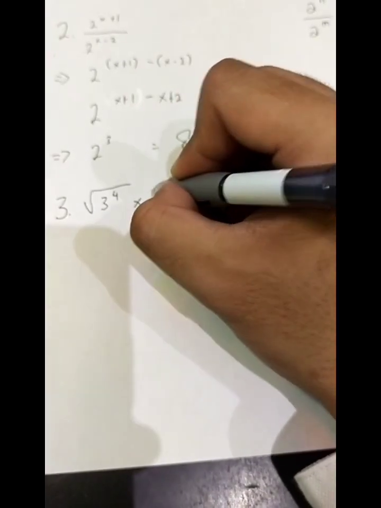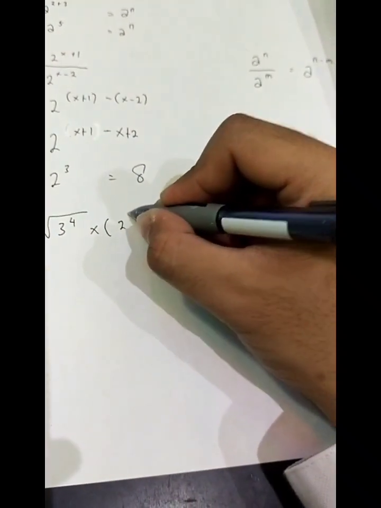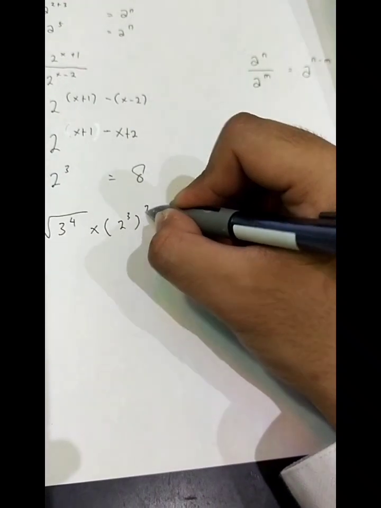Yeah, that's for number 2. That's for number 1 and number 2. Let's move to number 3. Okay, for number 3 we got square root of 3 to the power of 4 times (2 to the power of 3) raised to the power of 2. Yeah, it's kind of complicated, right?